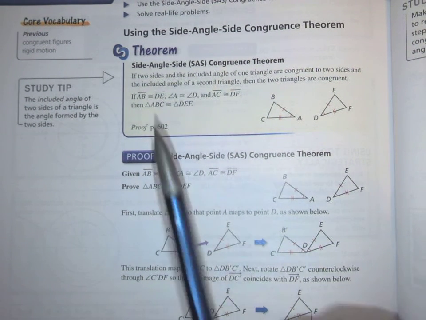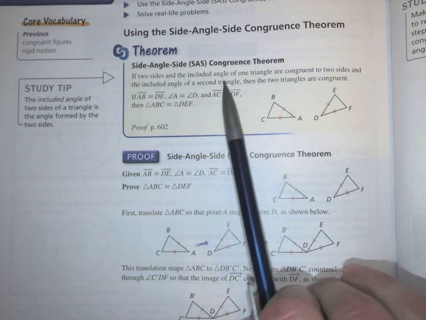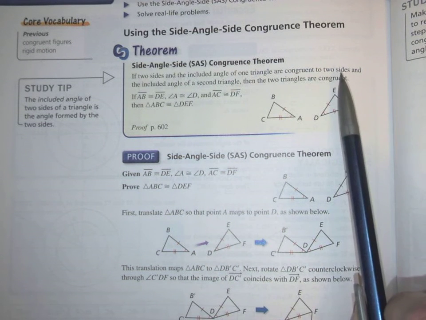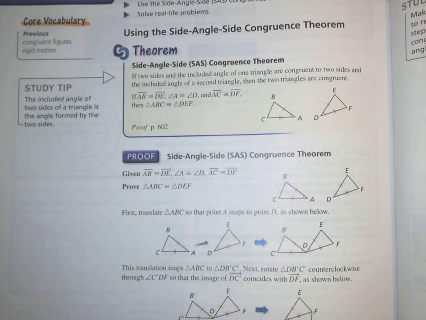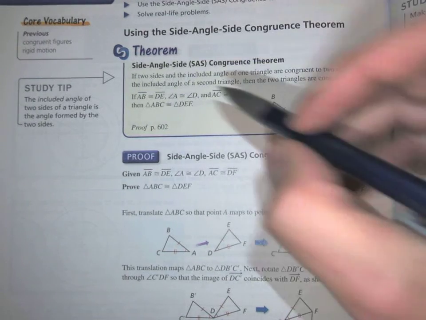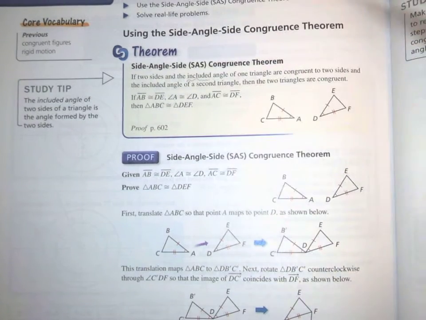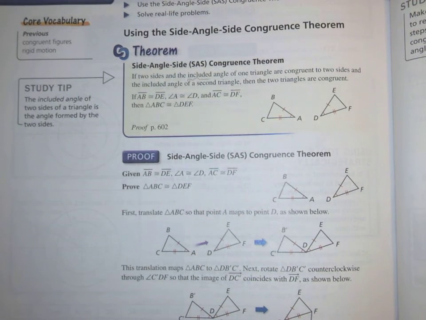Okay, so they say if two sides and the included angle of one triangle are congruent to two sides and the included angle of a second triangle, then the two triangles are congruent. This gives us a minimum amount of information to say that two triangles are congruent. A super important part of this is the keyword included. Okay, what does included angle mean?